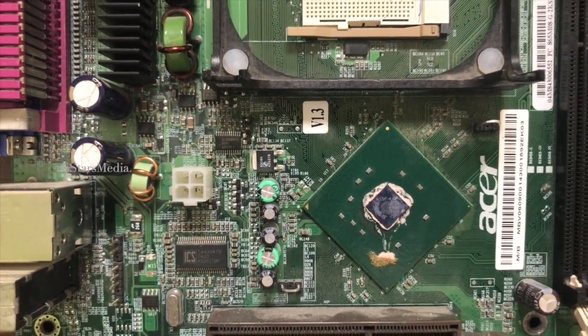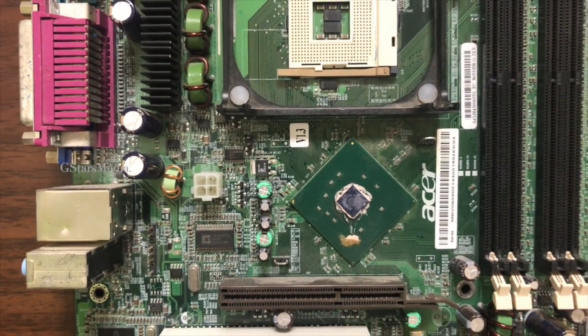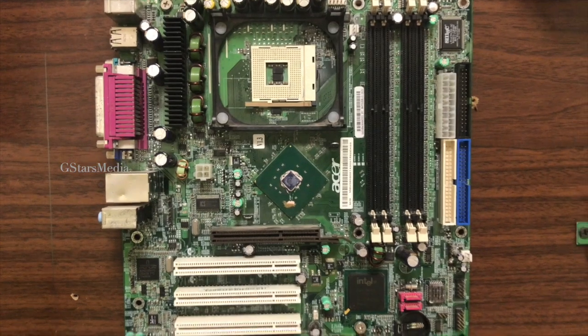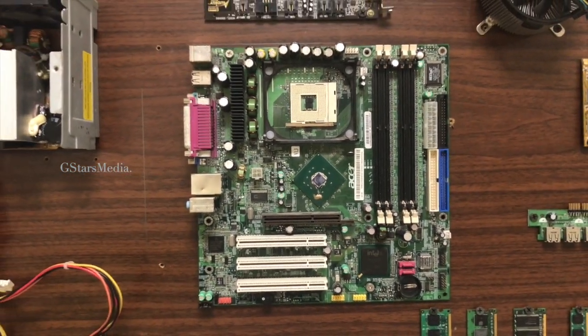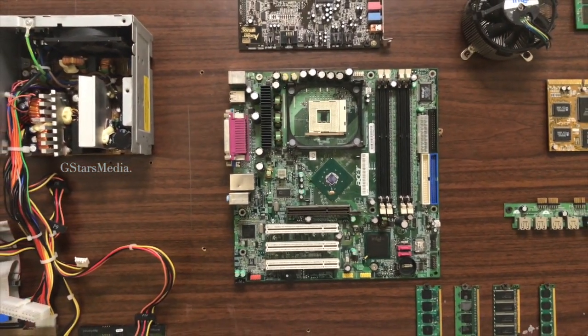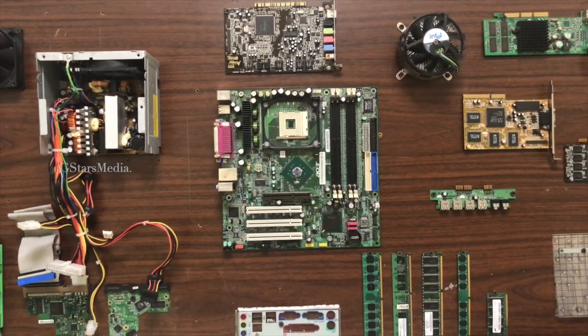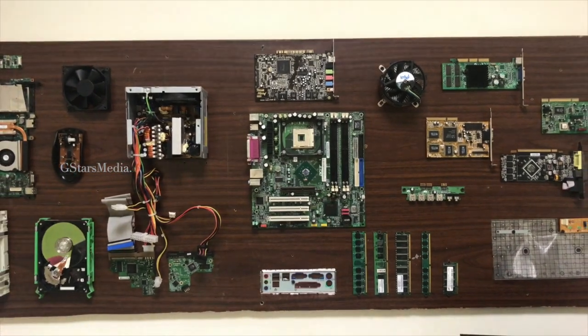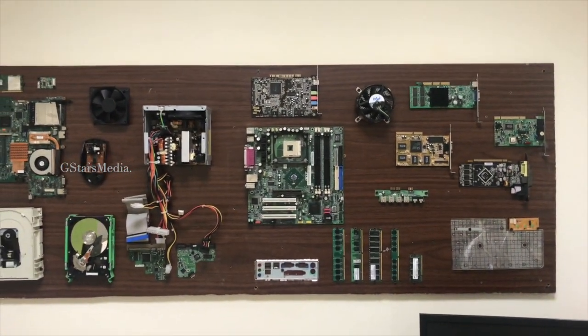These components work together to form the central hub of the computer system, enabling the CPU to communicate with memory, storage, peripherals, and other essential hardware components. The specific features and layout of the motherboard can vary widely depending on the model and manufacturer, catering to different types of computers and user requirements.